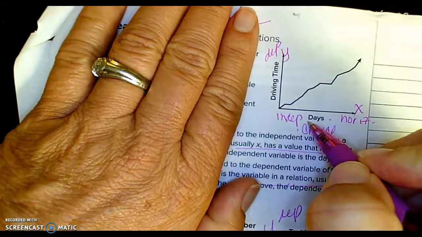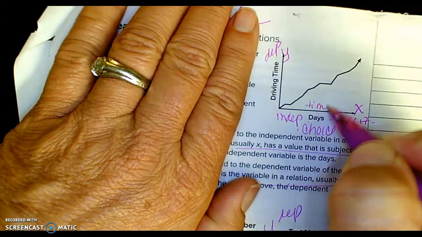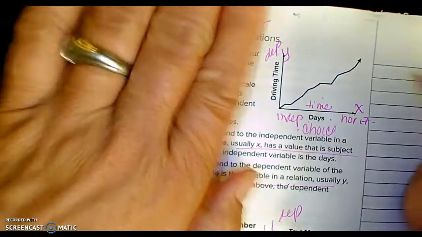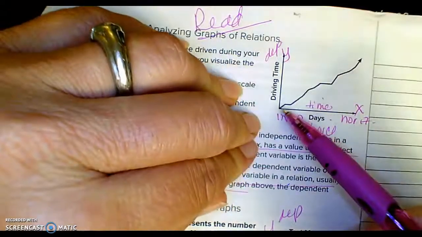These are the difference of days. This is days. And almost always, time will be on your horizontal axis. Not always, almost always. That I found, at least for Algebra 1 textbooks. How about that?